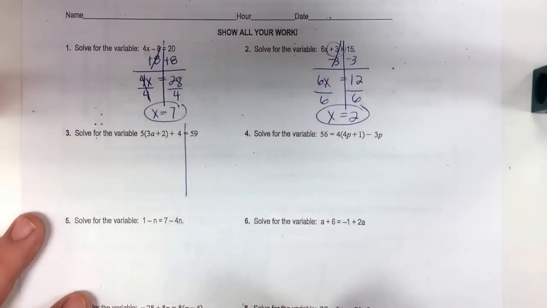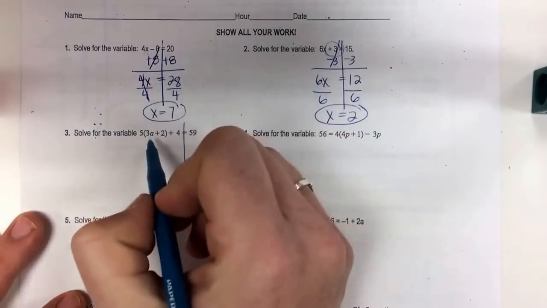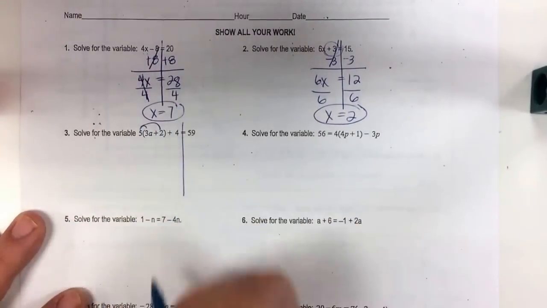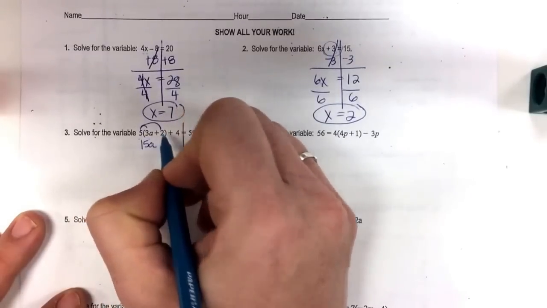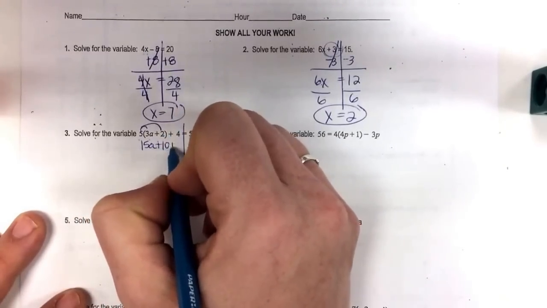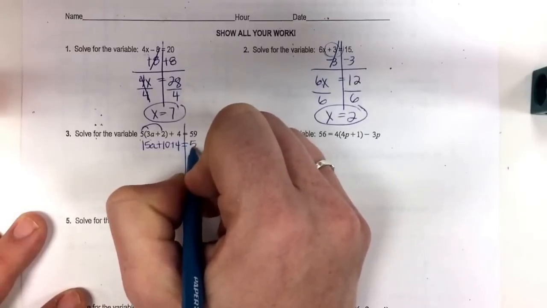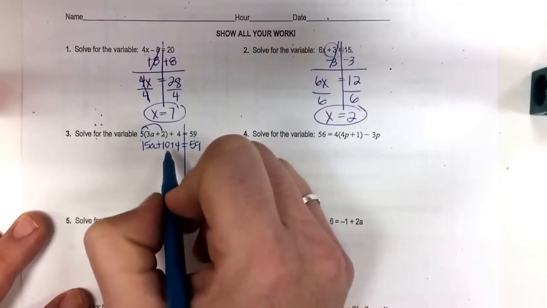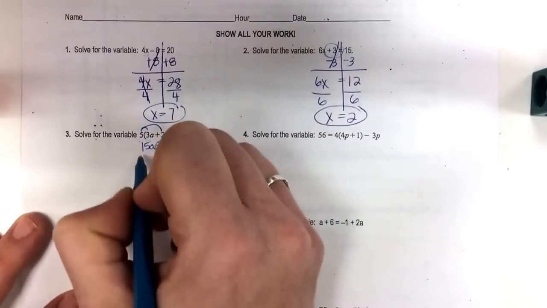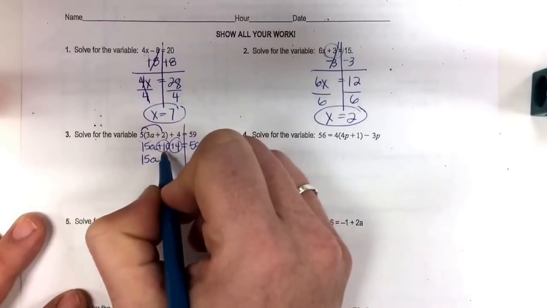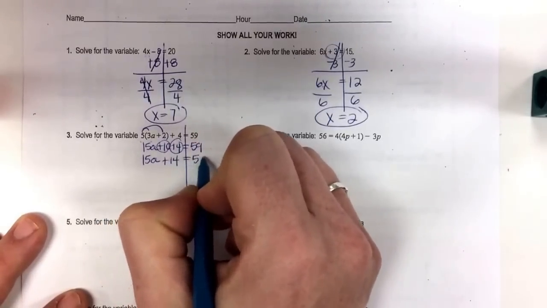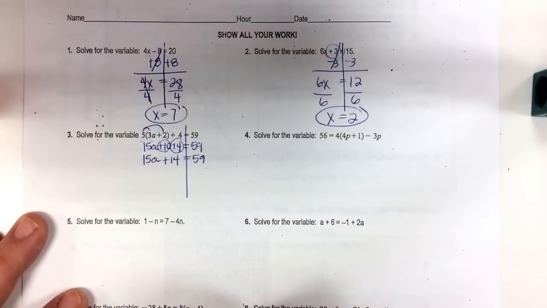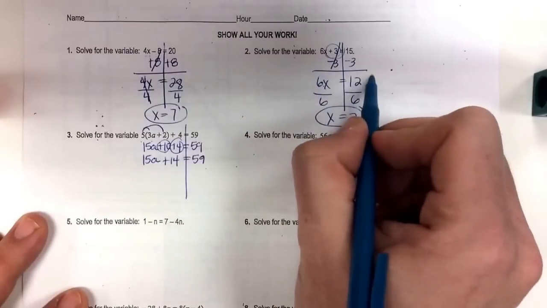Number 3 is a little bit more difficult, so you have to simplify first. So anytime there are parentheses, we distribute to get rid of the parentheses. 5 times 3a is 15a. 5 times 2 is plus 10, plus 4 equals 59. Now we're going to combine like terms. 15a, 10 plus 4 is 14, equals 59. Now it's just a two-step equation like 1 and 2.